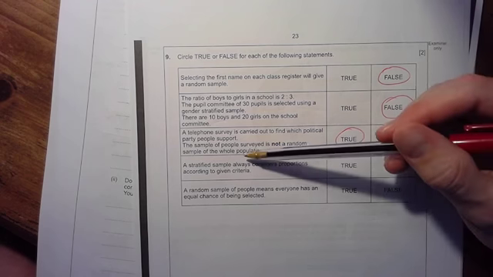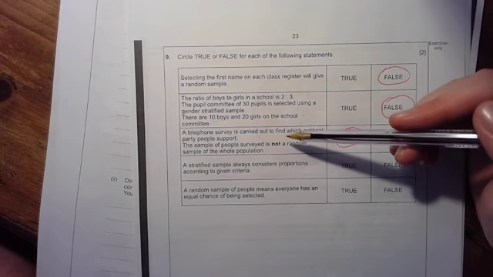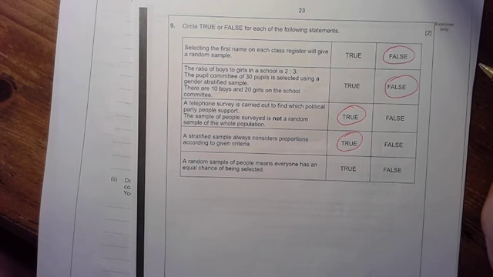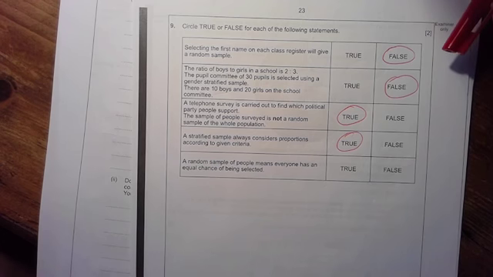A stratified sample always considers proportions of the population. Yep, that's true. That's the whole point of a stratified sample. So the example I gave in class, I think we've got 7 boys and 23 girls. If I just chose 7 people at random, I could just choose 7 boys. It depends. If I'm doing it like a lottery system, that would be really unlikely, but it could happen. If I think about it cleverly, if I want to have 7 people, then it makes sense I should have more girls than boys, as there are more girls in the class.